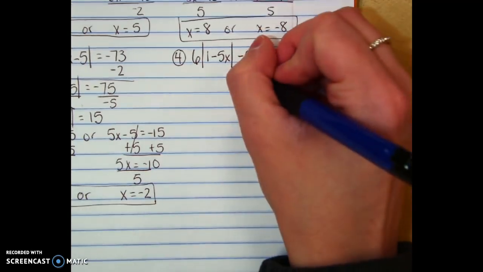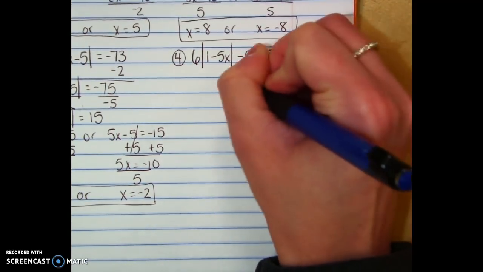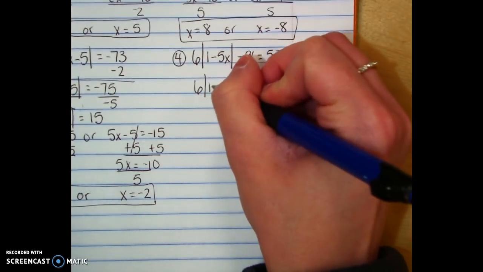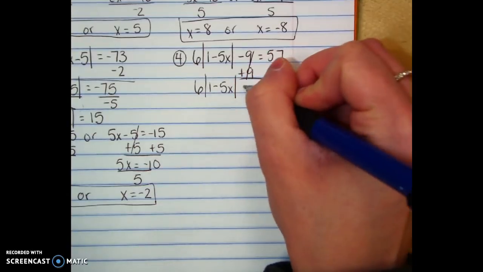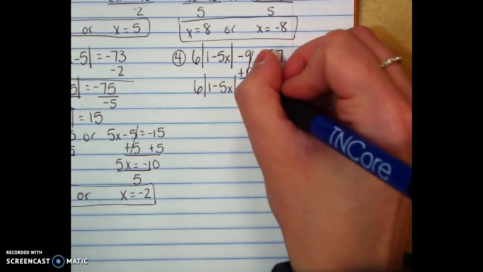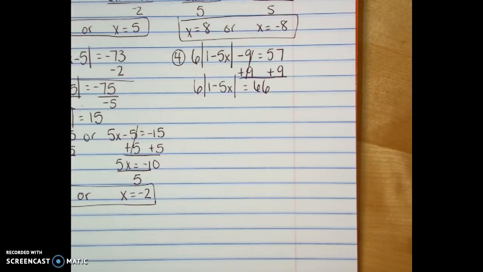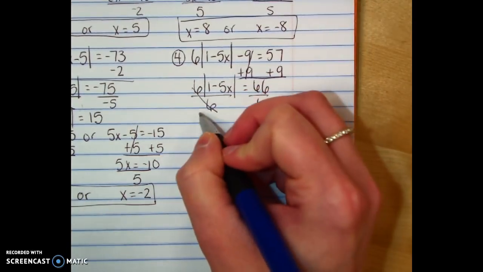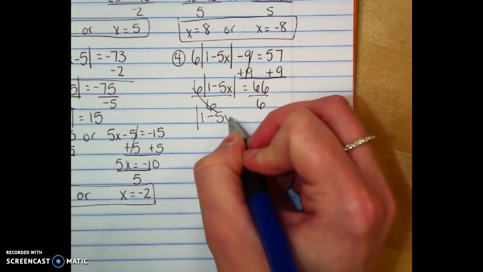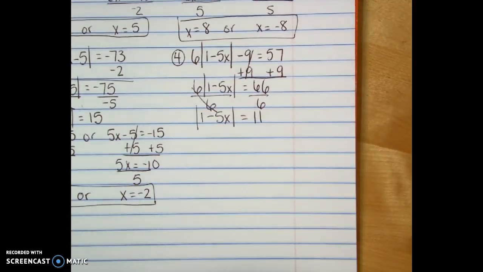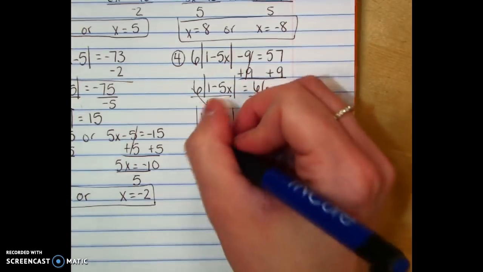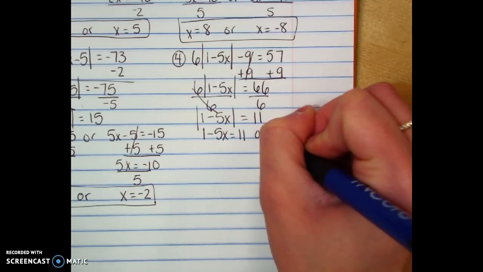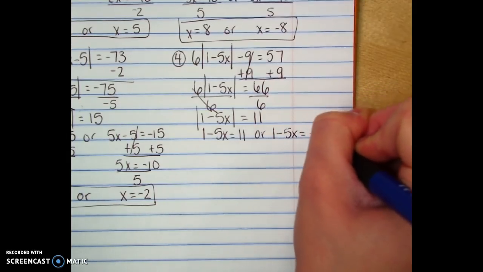Okay, let's add 9 first. Because you should be adding or subtracting, if you can, before you multiply or divide. And 57 plus 9 is 66. Now I divide by 6. So the absolute value of 1 minus 5x equals 11. Now I make my two equations. 1 minus 5x equals 11, or 1 minus 5x equals negative 11.